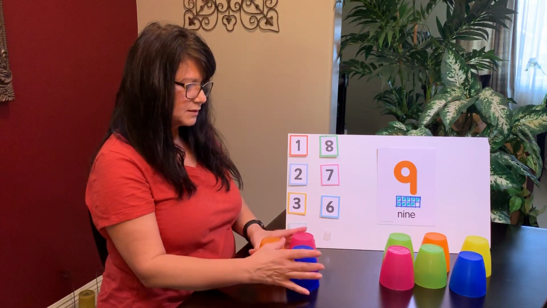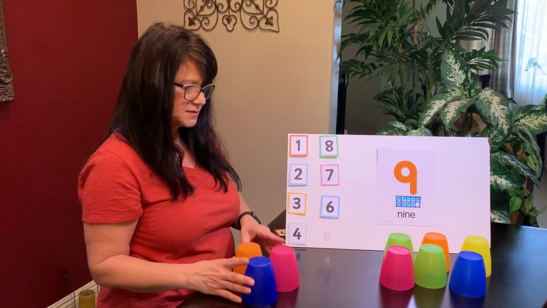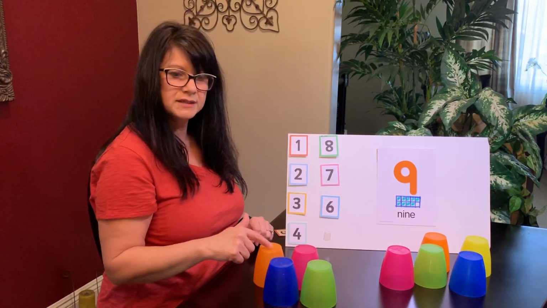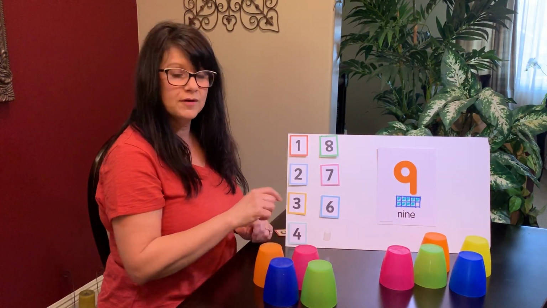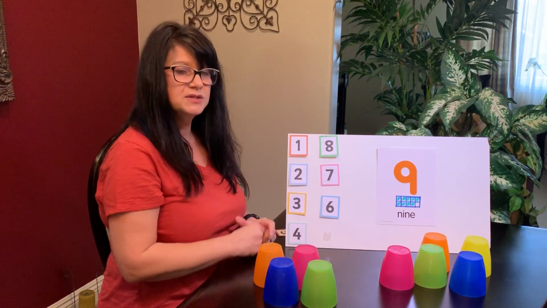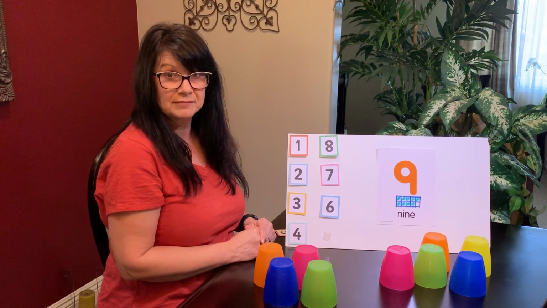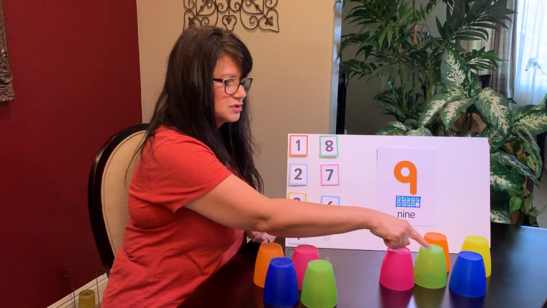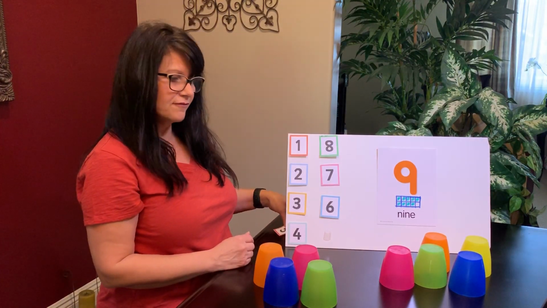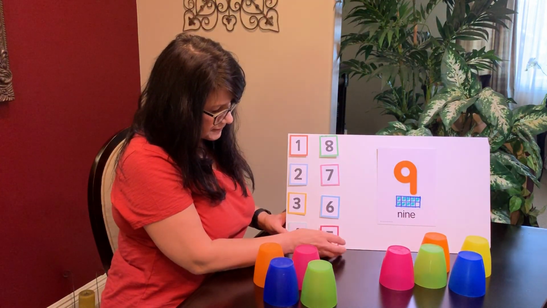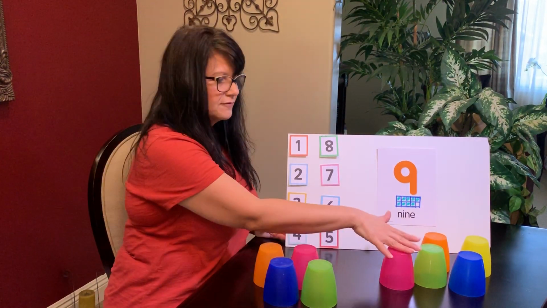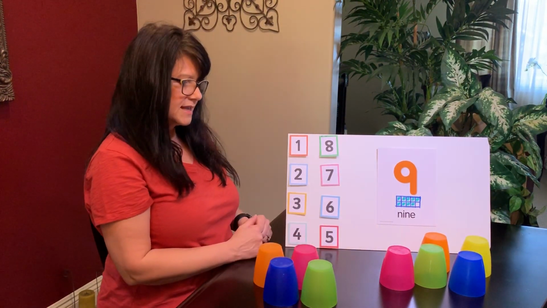Now let's do the last one. What if we have 4? Let's put 4 on this side. Let's count them. 1, 2, 3, 4. If you have 4 on this side, how many do you have on that side? Let's count. 1, 2, 3, 4, 5. 5. Very good. So now we know that 4 and 5 also make 9.